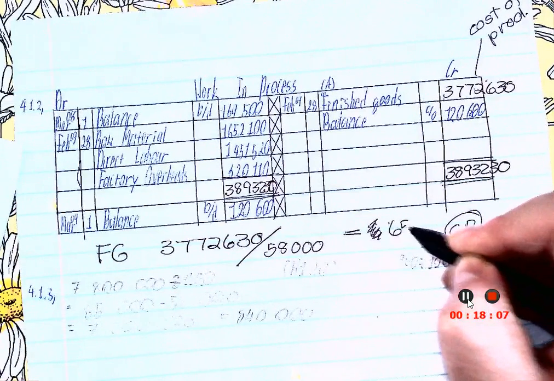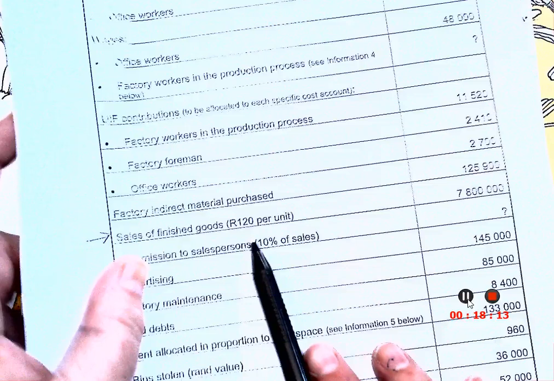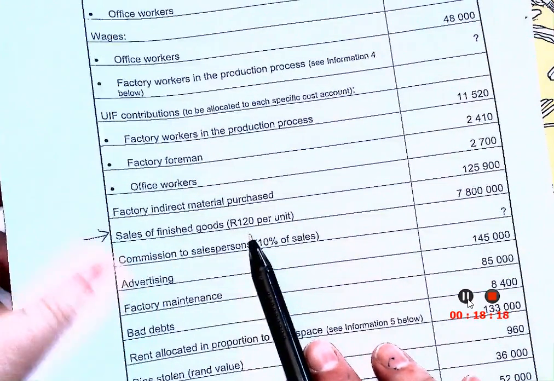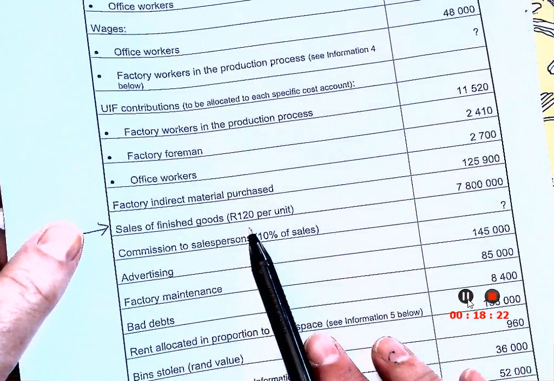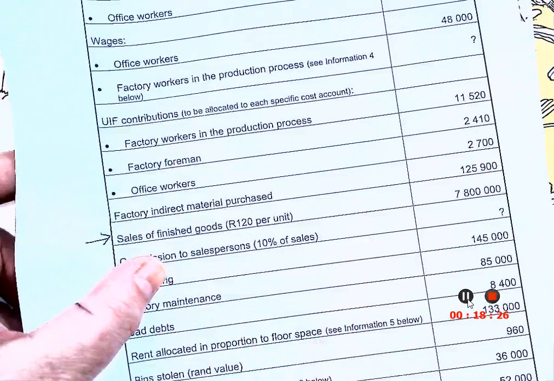Yeah, because it can't be 650 rand. Because here they tell me that I'm selling it for 120 rand. Can you see, if you say it's 650 rand, we are making one huge loss. You see? So then you go back, you redo it, and make sure that you put in the right amount of zeros. Okay.